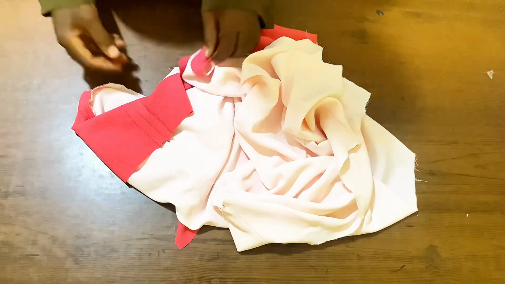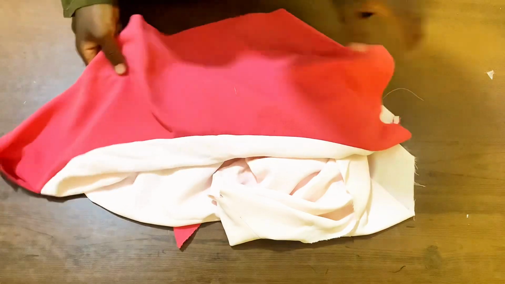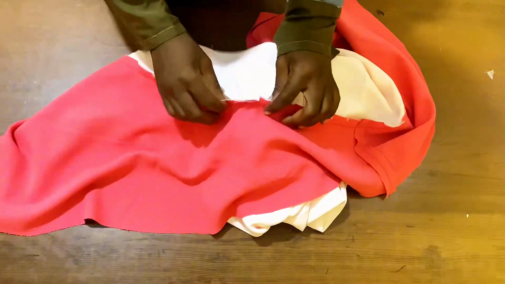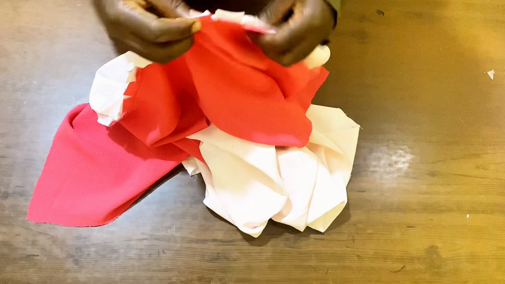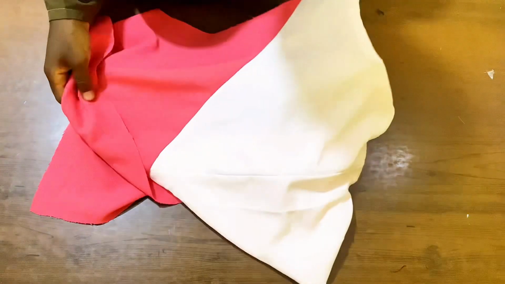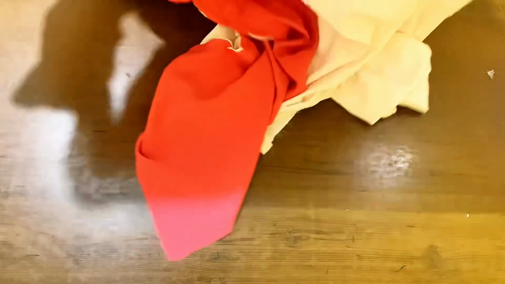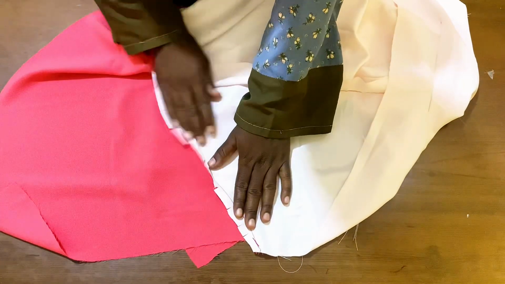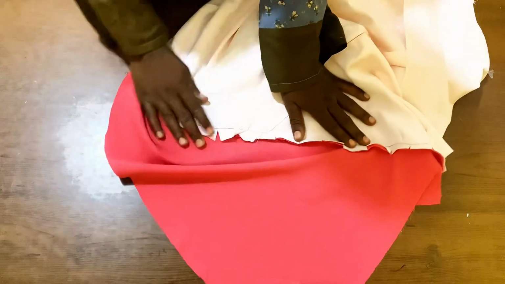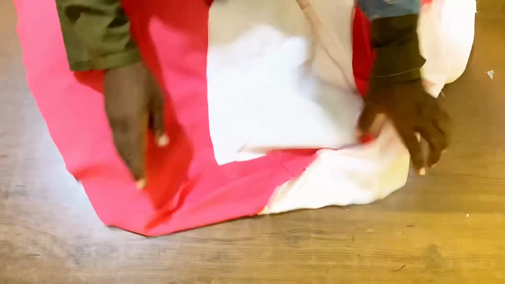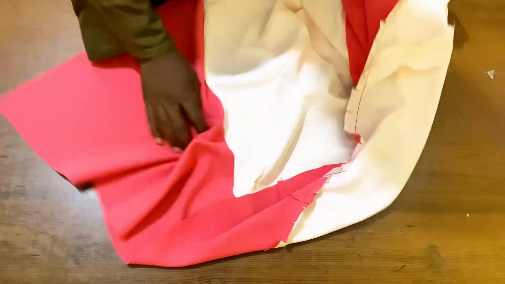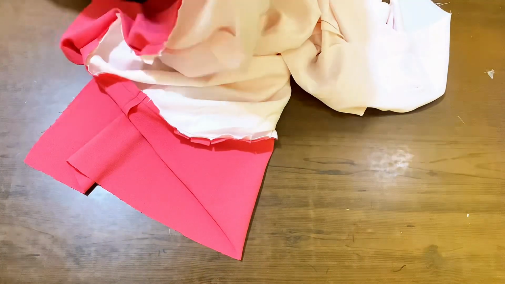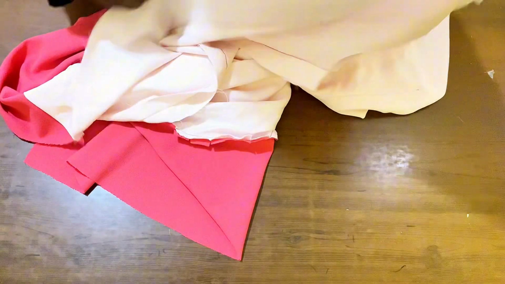So here it is. I have gone ahead and attached the bottom part of the dress. And I have also gone ahead to notch, just so this part will lie flat. Now that I'm done doing that, I'm going to turn it inwards first and press the seam allowance down like this. And when I'm done doing that, I'll turn it over and press it on the right side along the seam line.